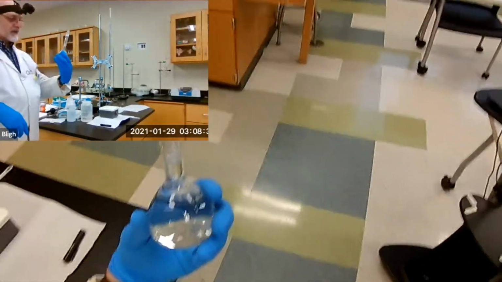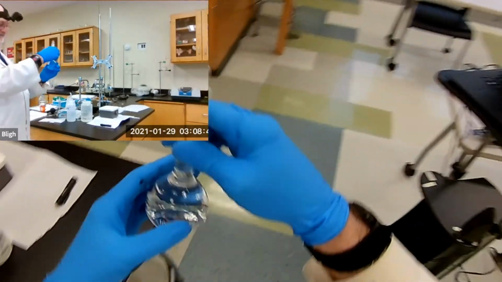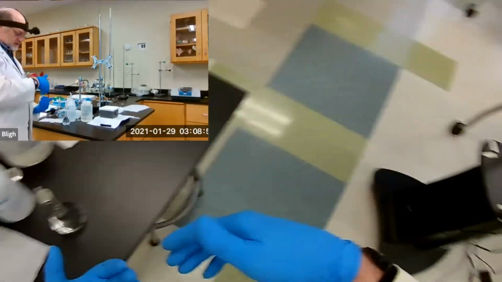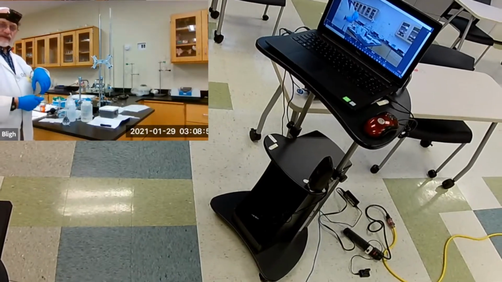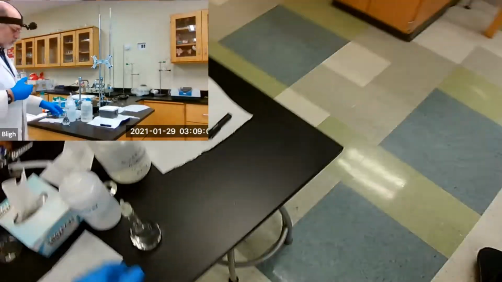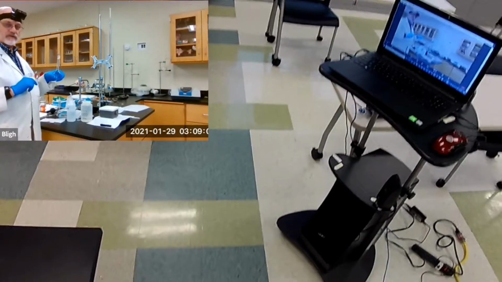Okay. Now, in this solution, we have actually formed the complex ion. And it is in equilibrium with the silver ions and ammonia left in solution. So there is an equilibrium there, and we're going to titrate that silver that is still in solution.